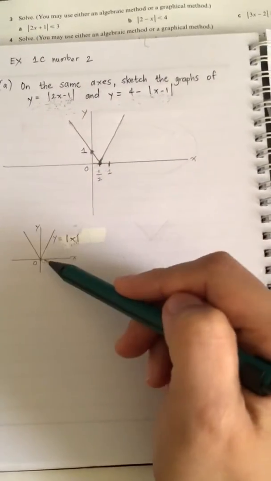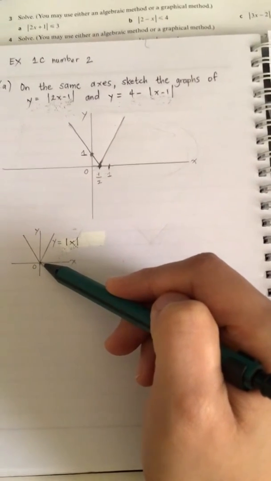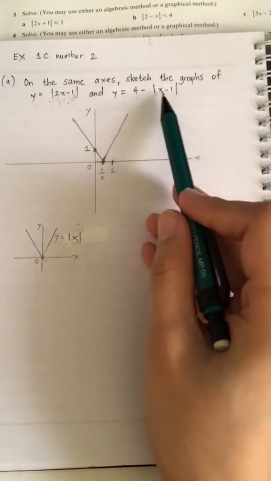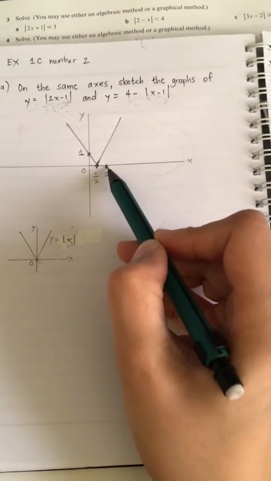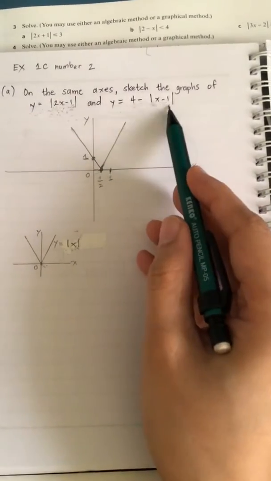From 0, 0, the vertex will move by 1 unit to the right because of the minus 1. So x minus 1. So 0, 0 will go to 1, 0 because of the minus 1. We are currently here because of this transformation.